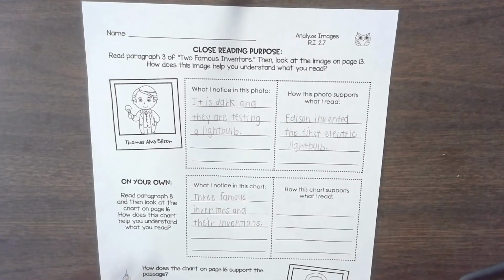So using those labels, we read the chart and we noticed that it had 3 famous inventors and their inventions.